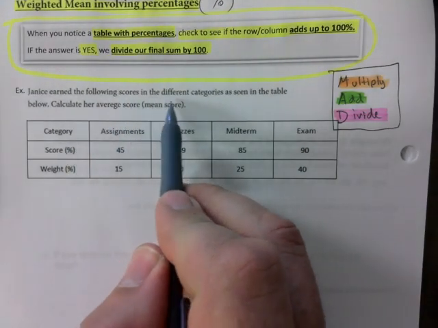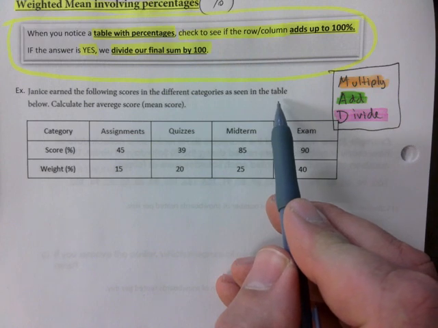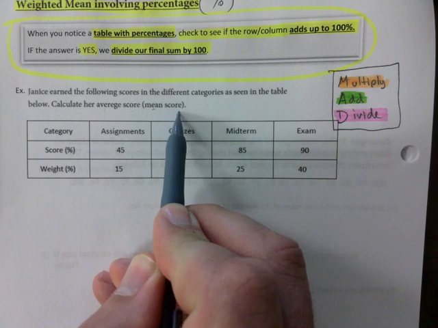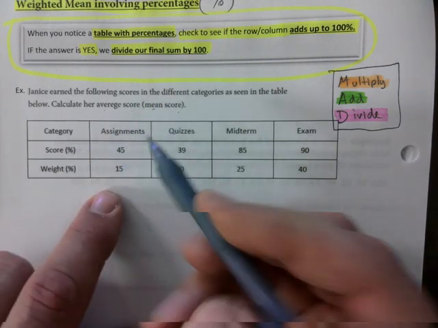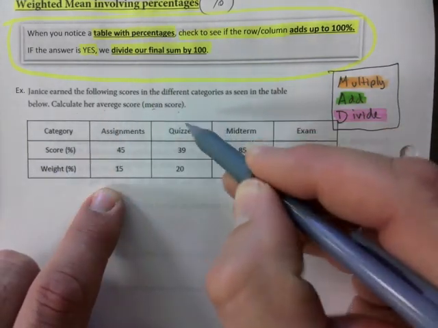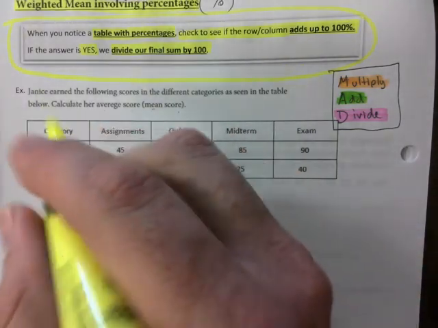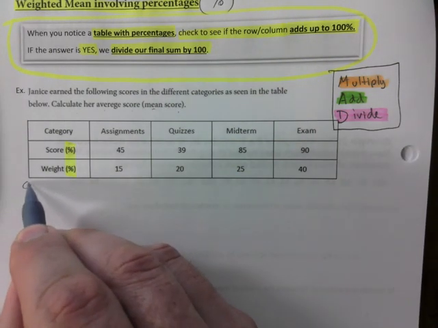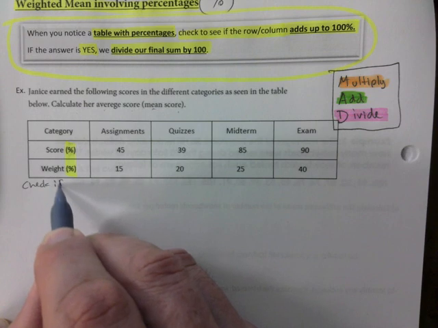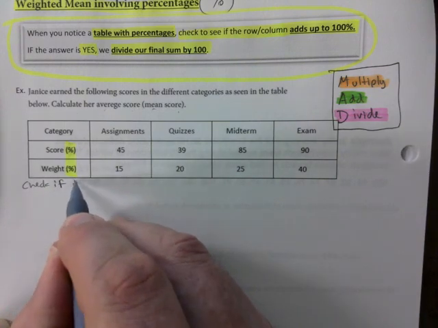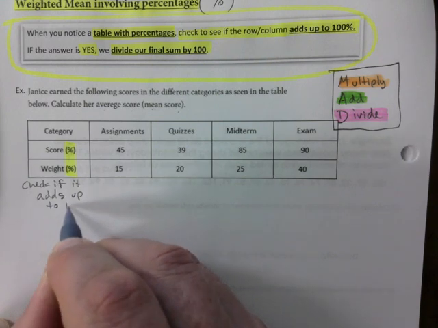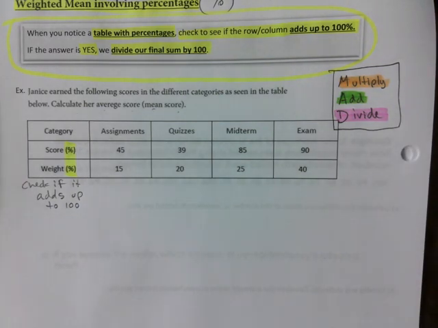Janice earned the following scores in different categories as seen in the table. Calculate her average score, her mean score. So we're still finding averages, but we have a table here. Notice this, percentages. Check if it adds up to 100. So let's go ahead and do that.